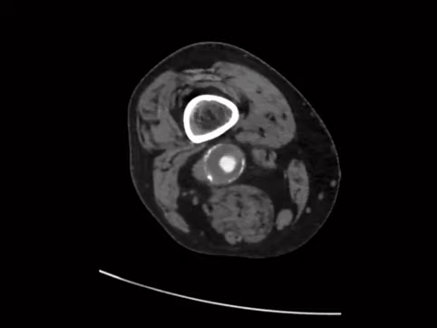Do you want to look in their head? Do you want to look at their chest? Do you want to look at their other leg? Do you want to look at their belly? What would you say and why?